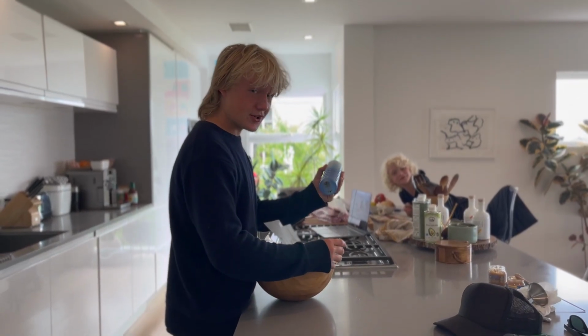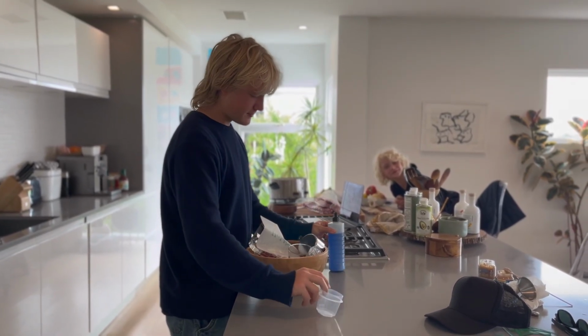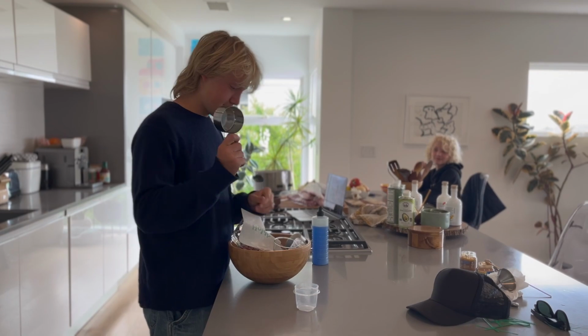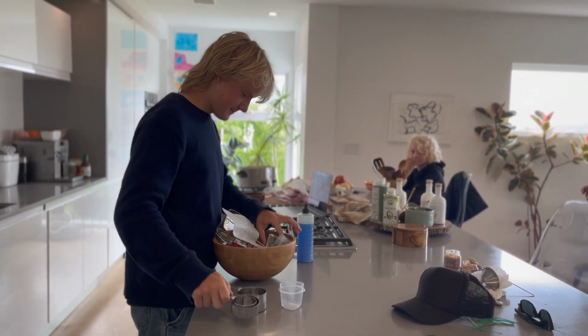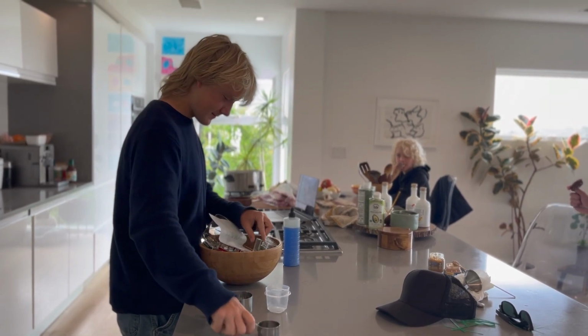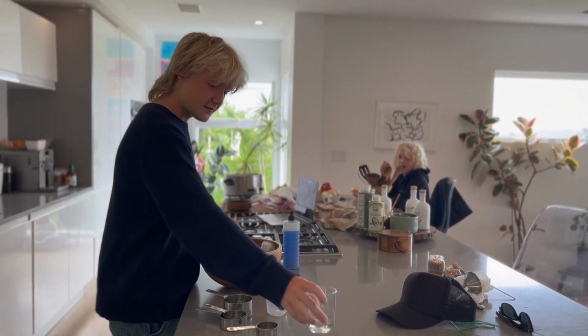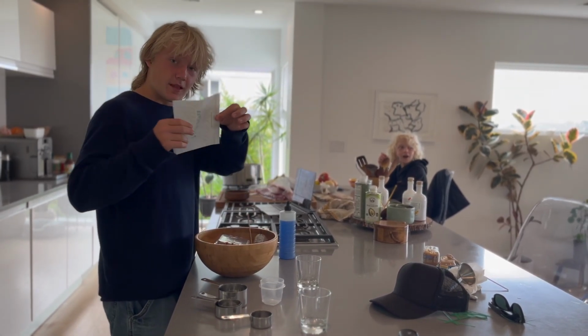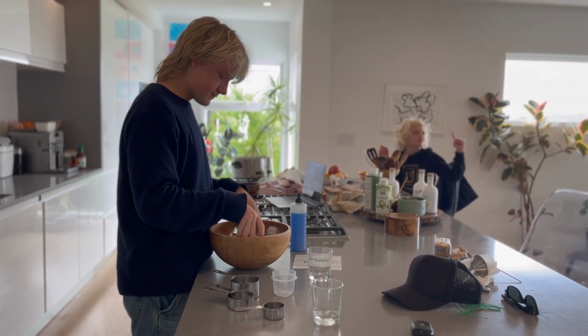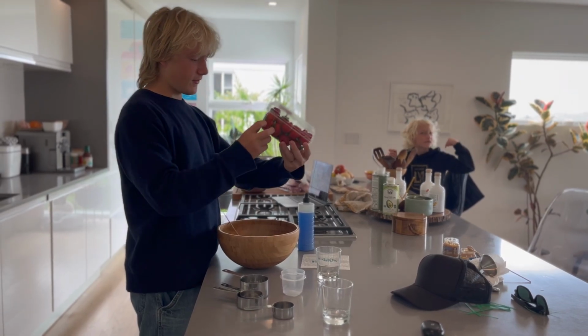All you need is some dish soap, a little cup, measuring cups, some glasses, plastic bags, some strawberries.